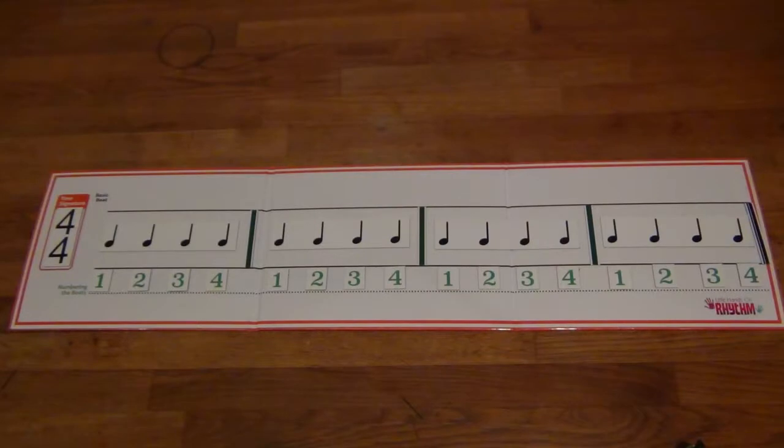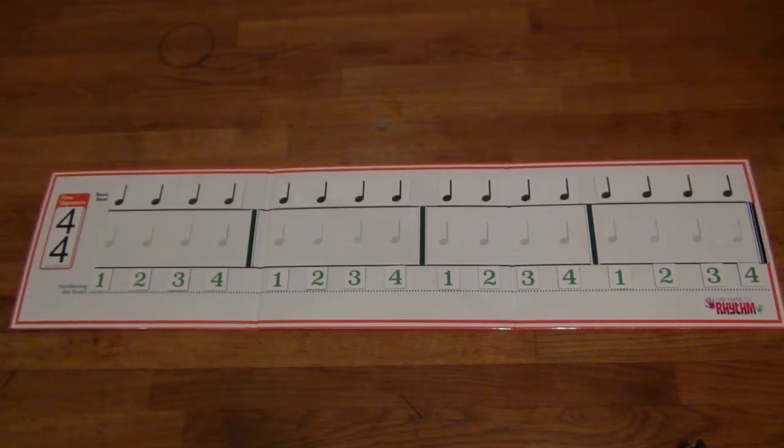When we clap the basic beat on the rhythm board, we can see and hear a steady, unchanging pulse. This is the beat. Now we move the basic beat to the solid line above to make room for our rhythm. A rhythm generally consists of notes of varying length of time.